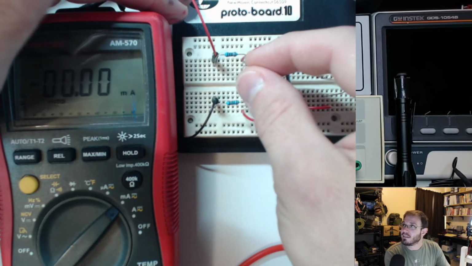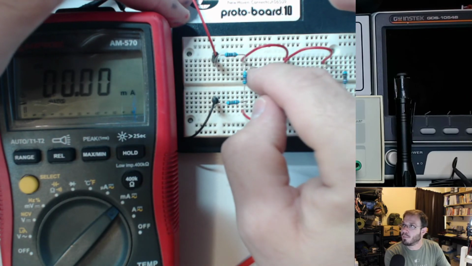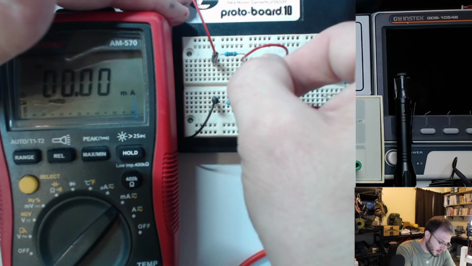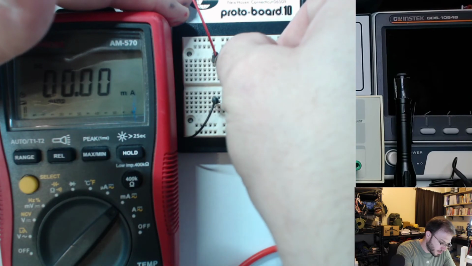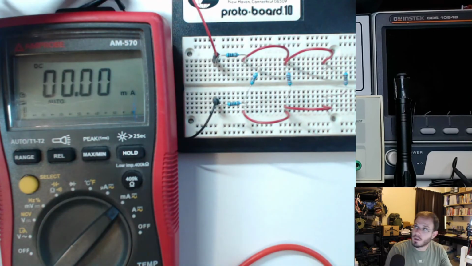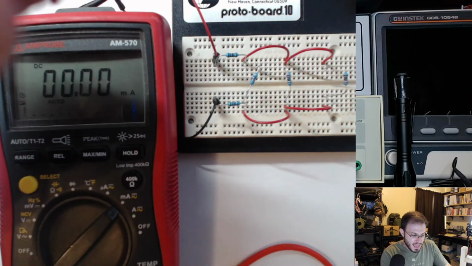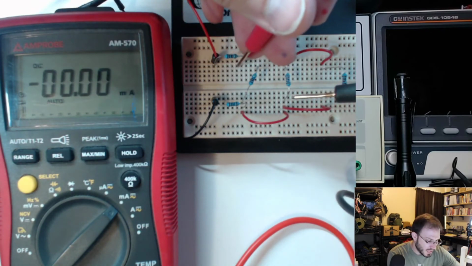Okay, to make it easy for myself, I'm just going to pull out the leg of my resistor and put it into an unused group of 5. Okay, so I've disconnected the resistor from the circuit, and now I'm going to finish the circuit with my multimeter.